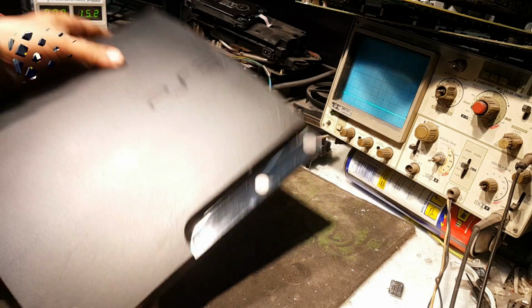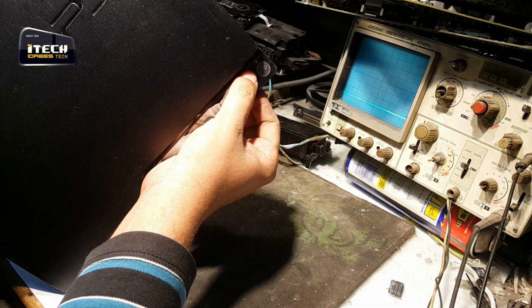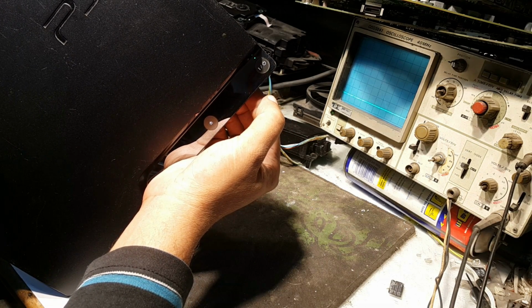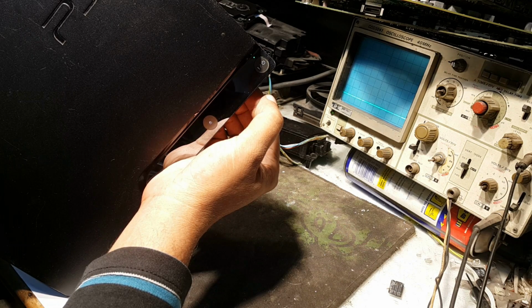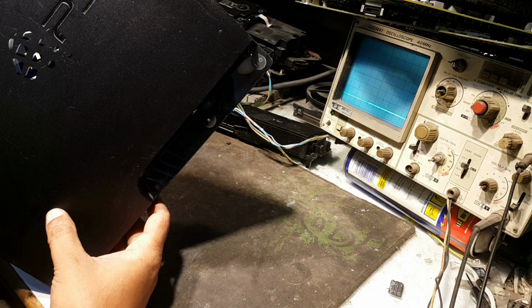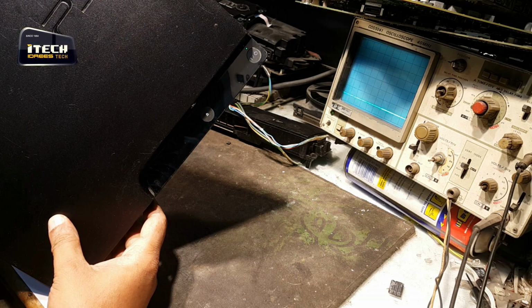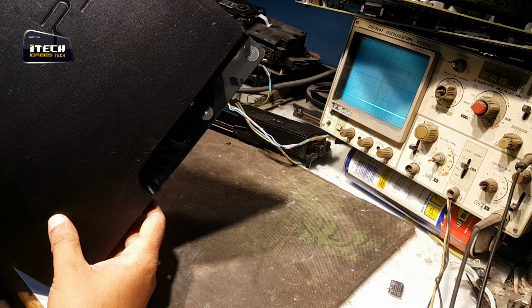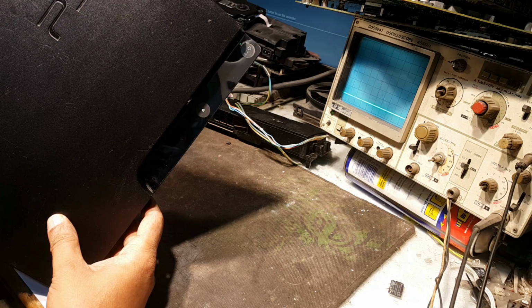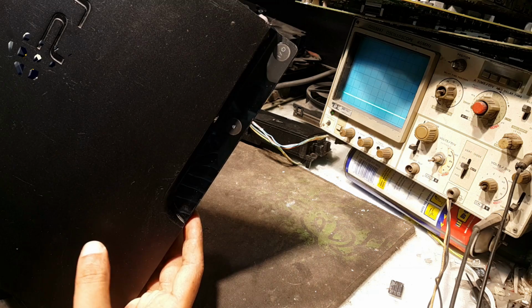As you can see, it is showing a red light here, and I'm going to turn it on. It is green. And now it is off.